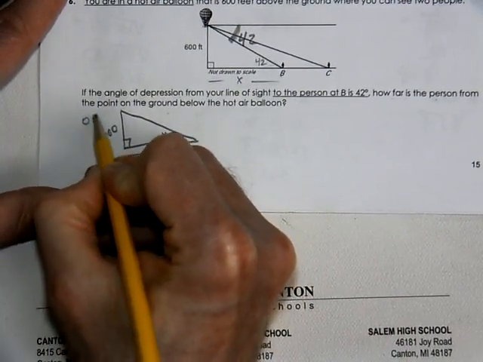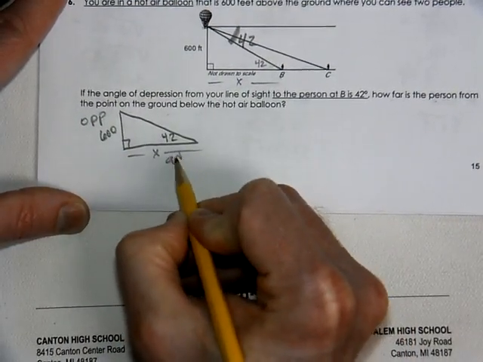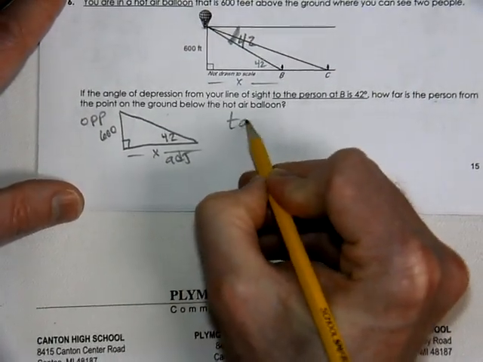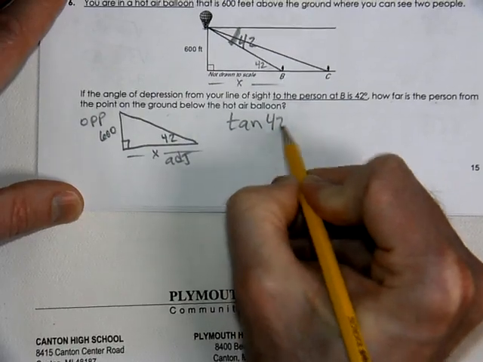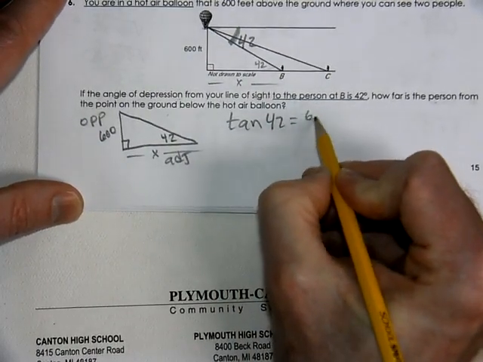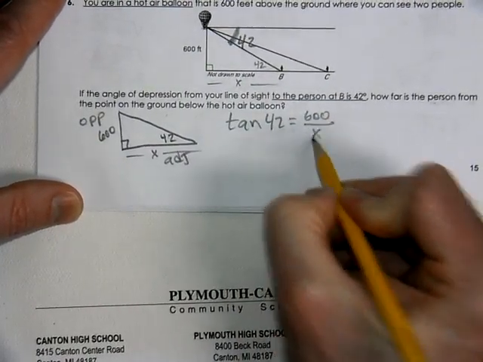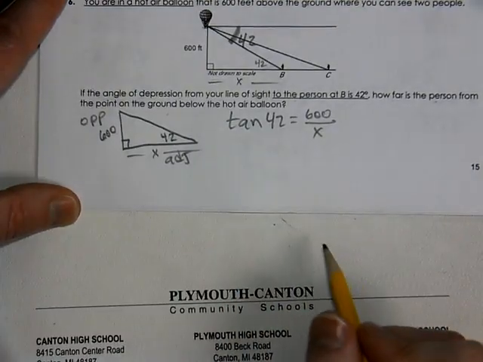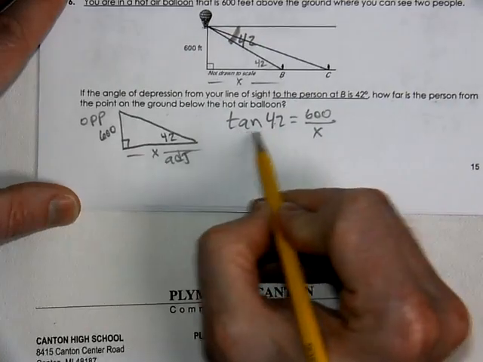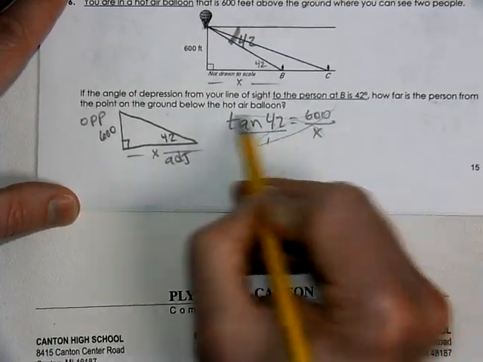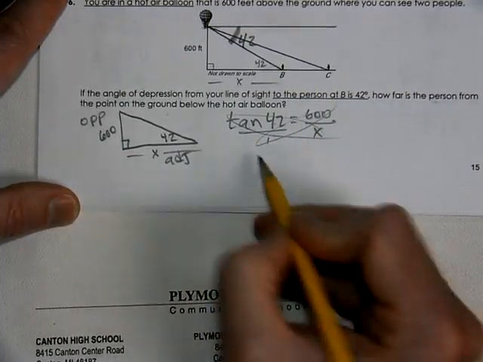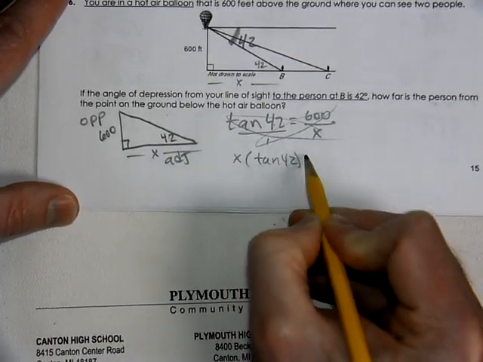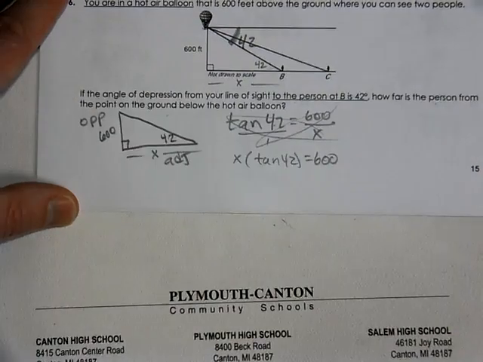From the 42, this is my opposite side, this is my adjacent side. So SOHCAHTOA tells me I'm going to use tangent of 42 equals opposite over adjacent. I'm not going to use inverse here because I already know the angle. Cross multiply to solve. So x times the tangent of 42 equals 600.